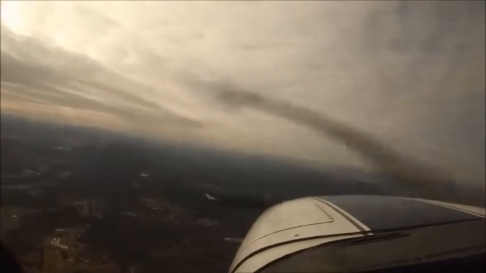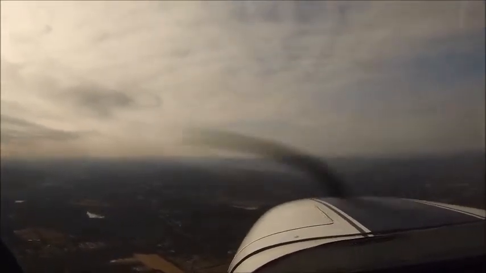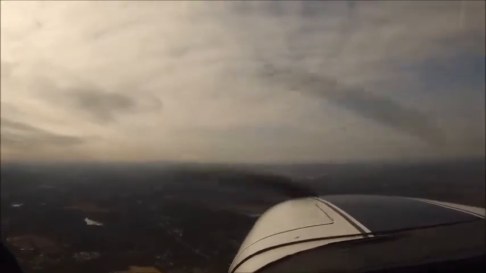Okay. It's clear right, back to a west heading, 3,000 feet, 80 knots. Nice and smooth, steep turns. 45-degree bank angle, maintaining altitude and airspeed, rolling out on a west heading. Okay. One to the left first. Left first? Yep.